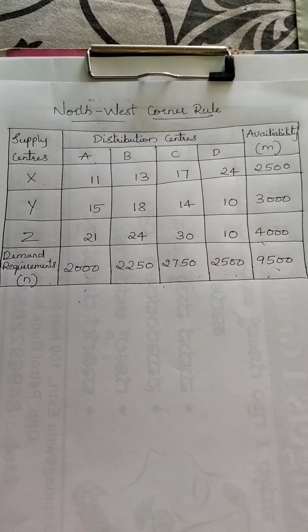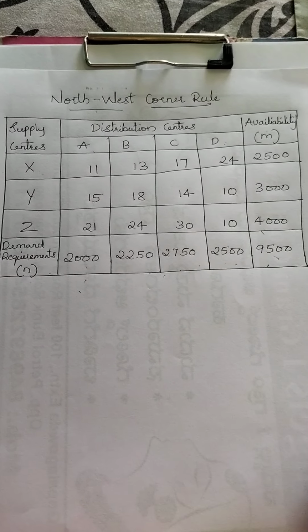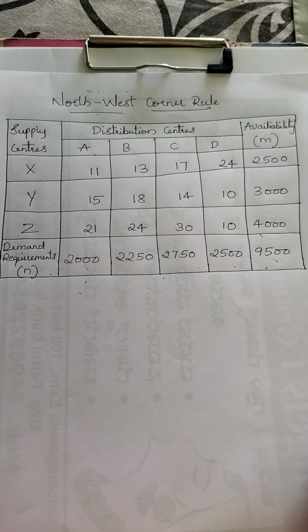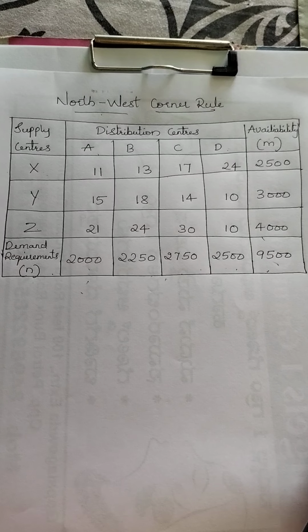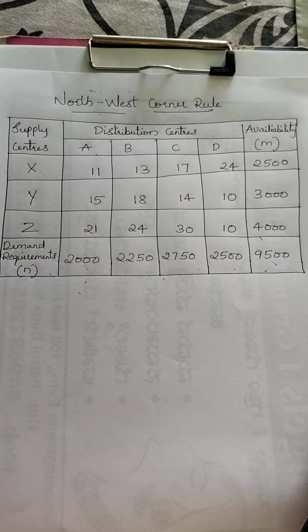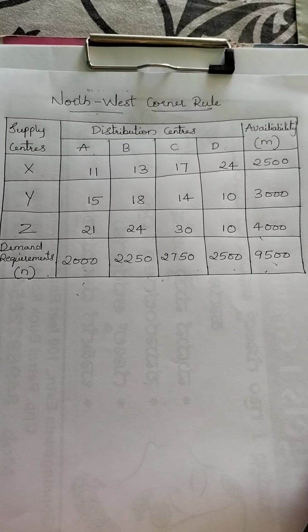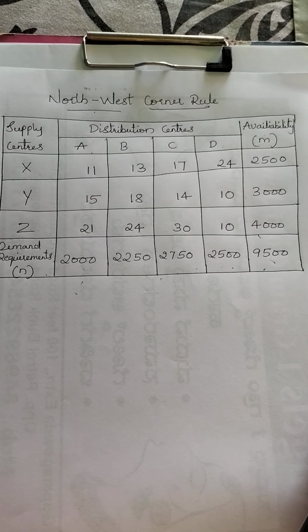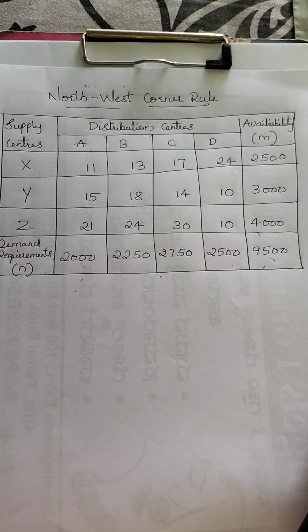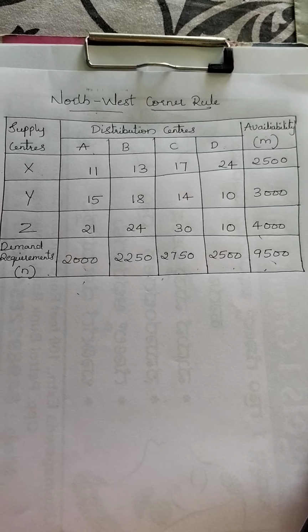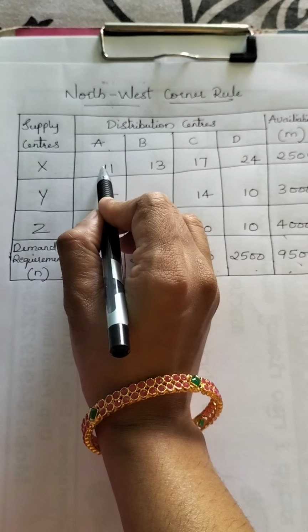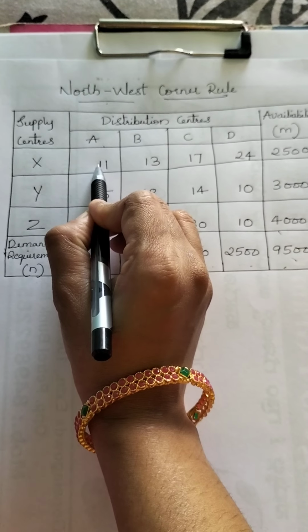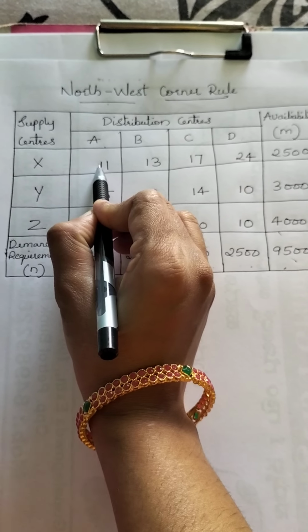So let's start with the allocations now. We must start satisfying both the rows and columns. As I have said, it is a northwest corner rule. We must start satisfying the demand and supply with the northwest corner rule, that is the first cell or left hand cell.